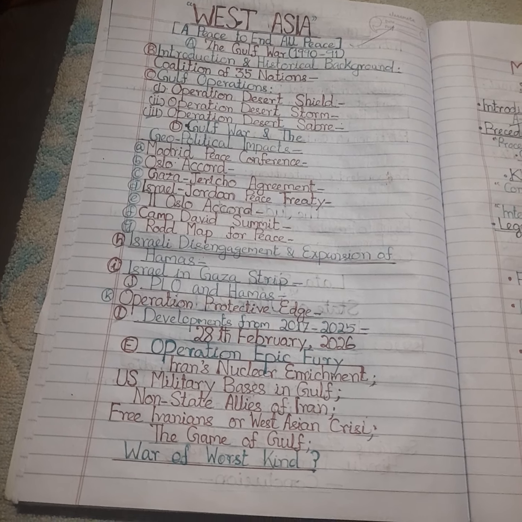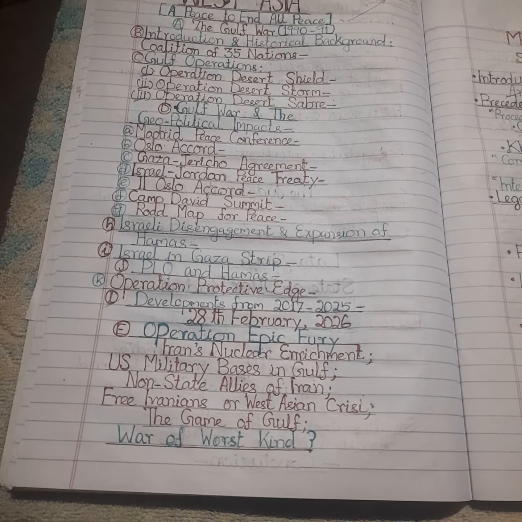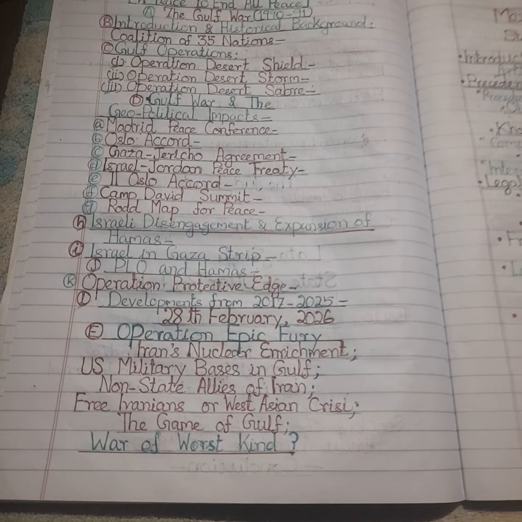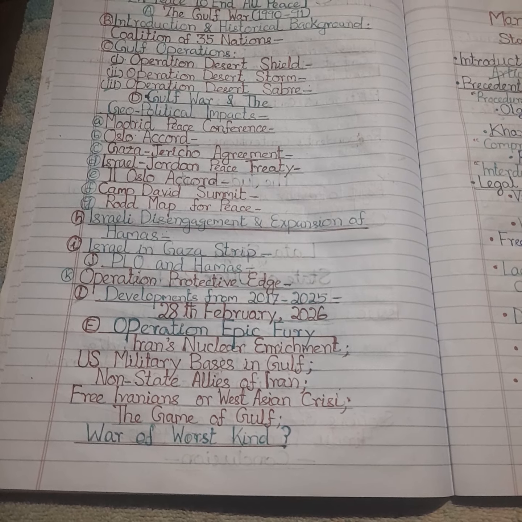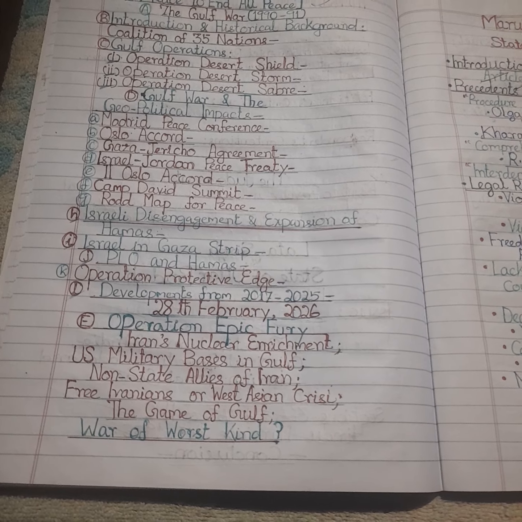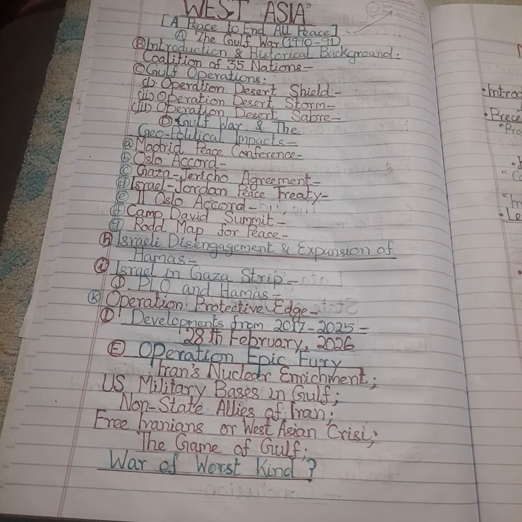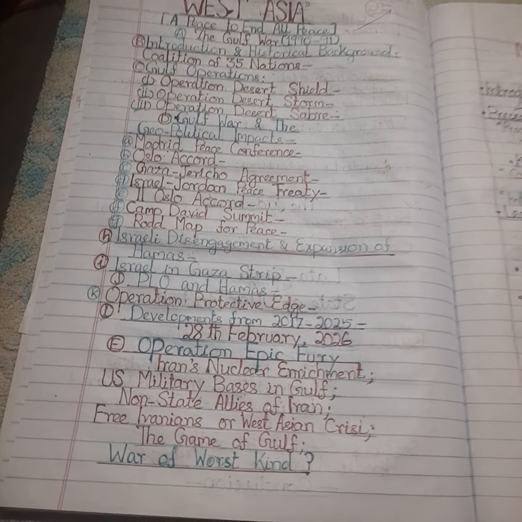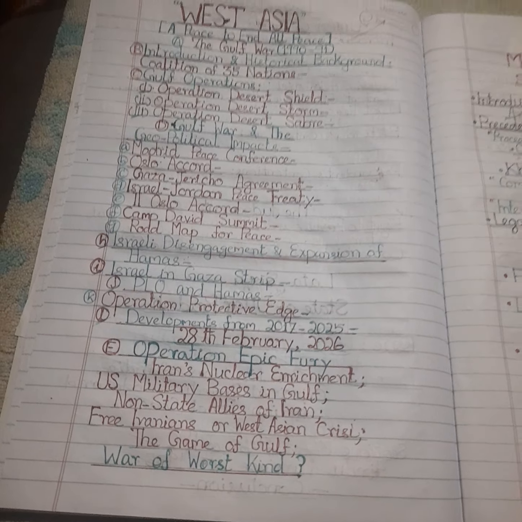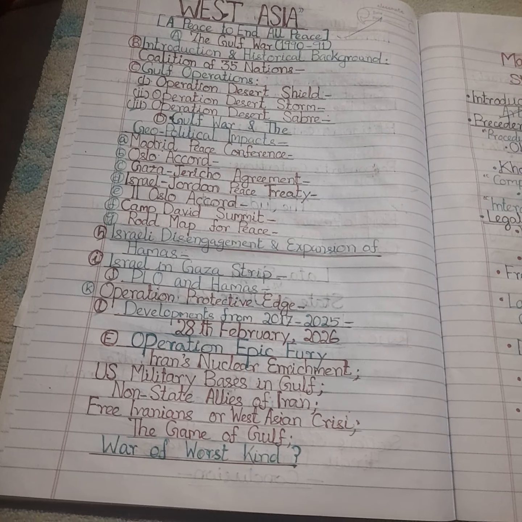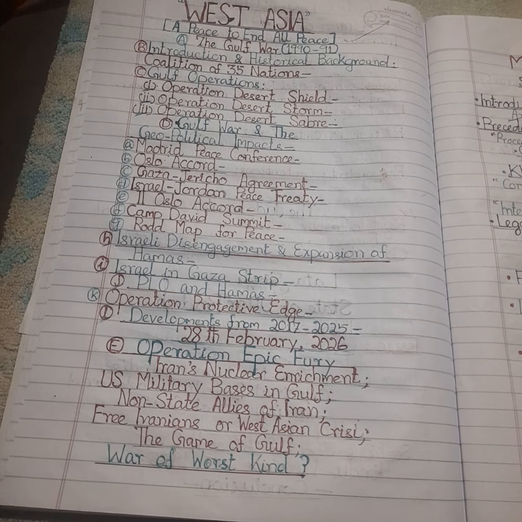And regarding the development of August 15, 2005, an agreement with Gaza was made by Israel. So on August 21, 2005, Israel begins a unilateral withdrawal of settlers and military forces from the Gaza Strip.